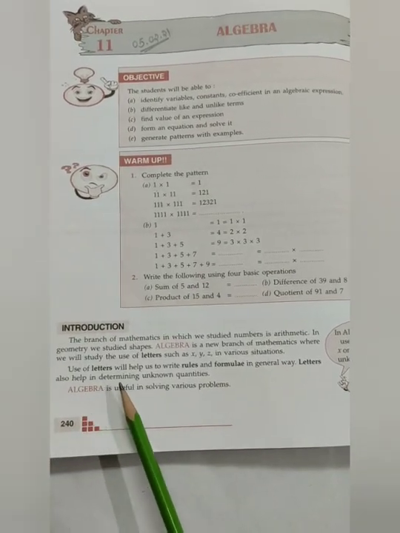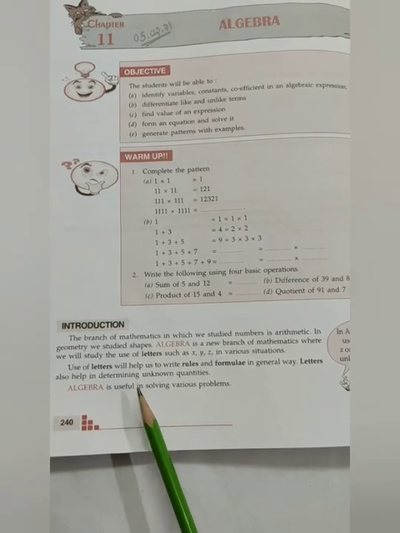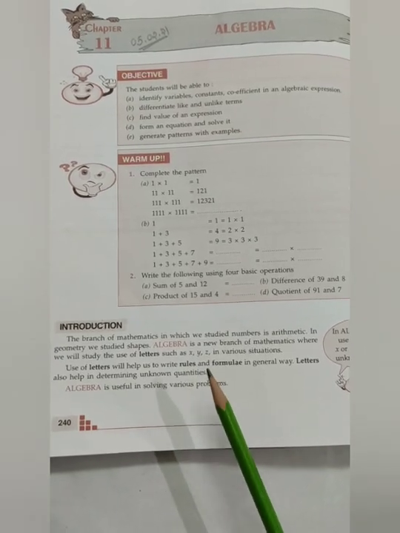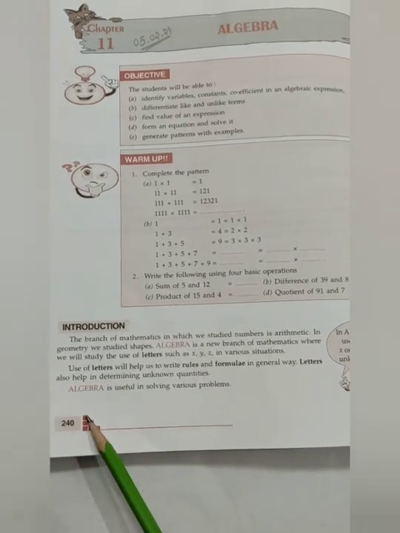Use of letters will help us to write rules and formulas in a general way. Letters also help in determining unknown quantities. So, in place of unknown quantities, we write the letters X, Y, Z, maybe S, T, like this. Algebra is useful in solving various problems.